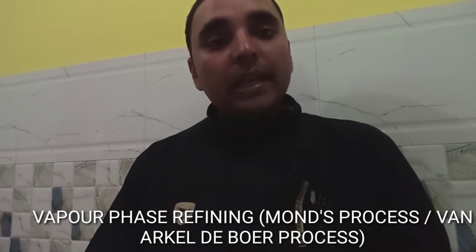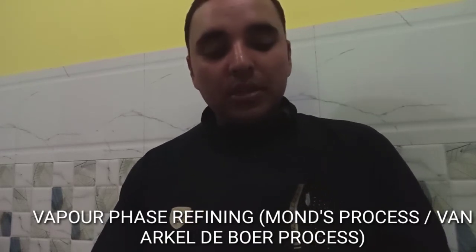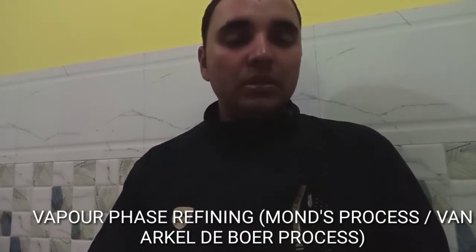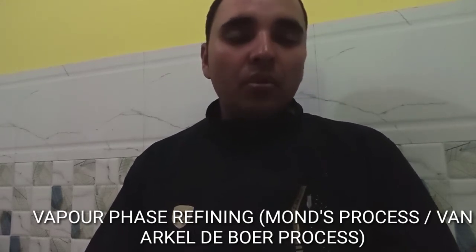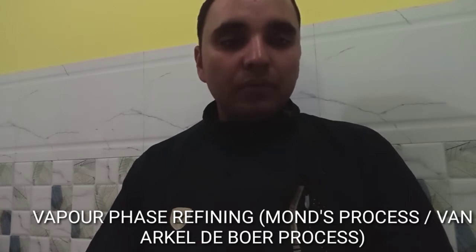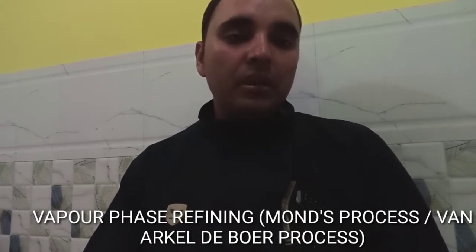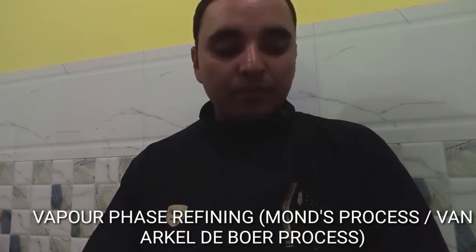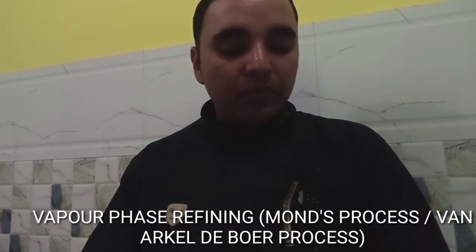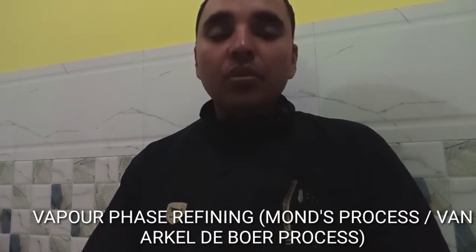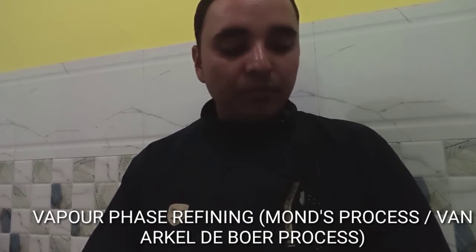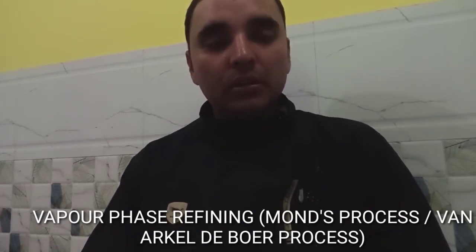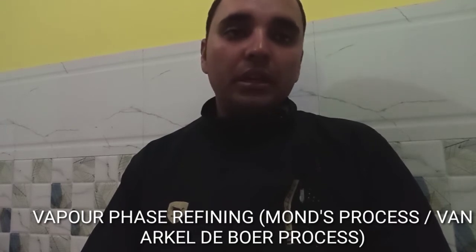Let us go for the next method, that is your Van Arkel De Boer process. Here also two steps are involved, and this method we are using for purification of zirconium and titanium elements. In the first step we will see that we have the crude metal. This crude metal is heated with the iodine in an evacuated chamber to obtain metal iodide. The metal iodide is also volatile in nature.